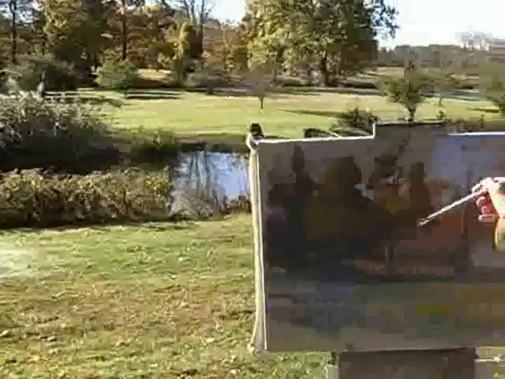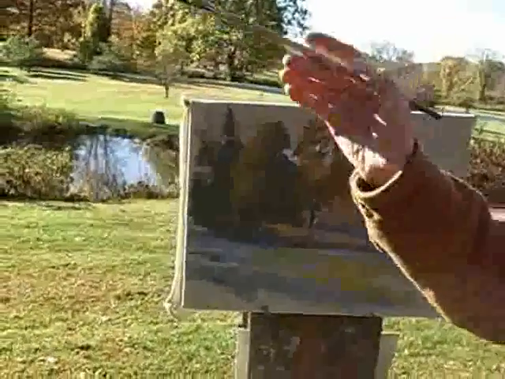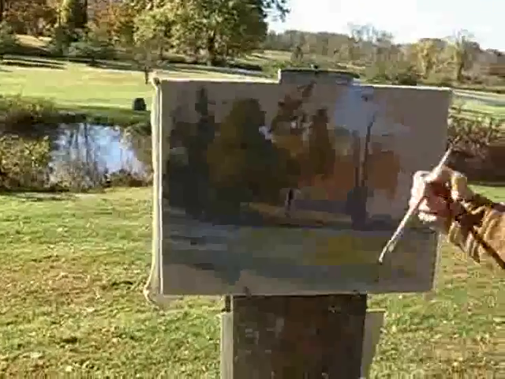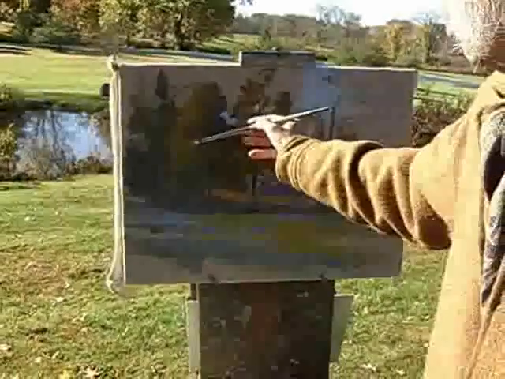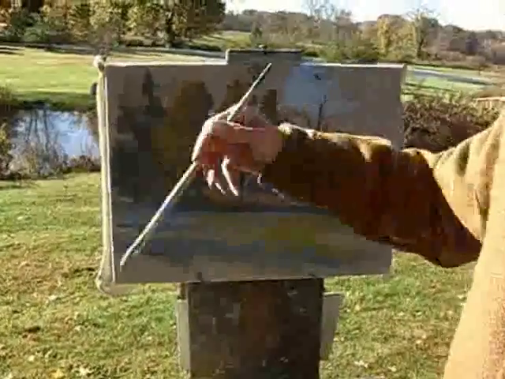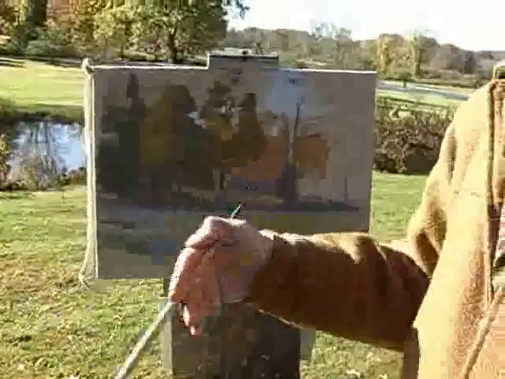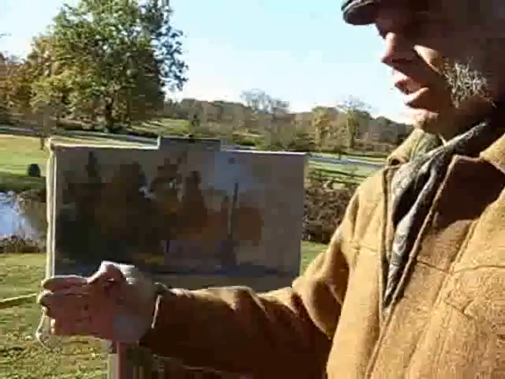So it takes a little doing and a little experience to orchestrate those lights throughout the painting. For the sketch and for the study, it's really our job to learn what's out here, not necessarily to compose and make paintings. That we do in the studio from all our lessons.